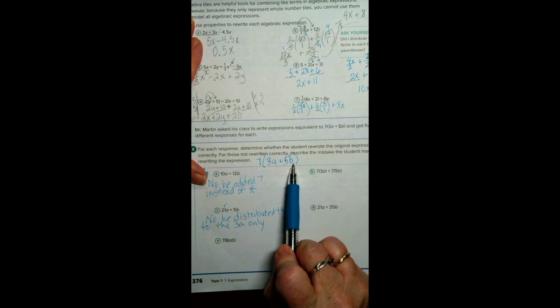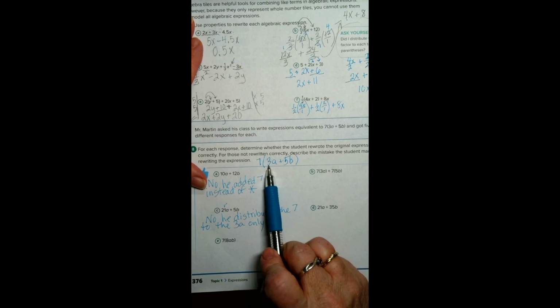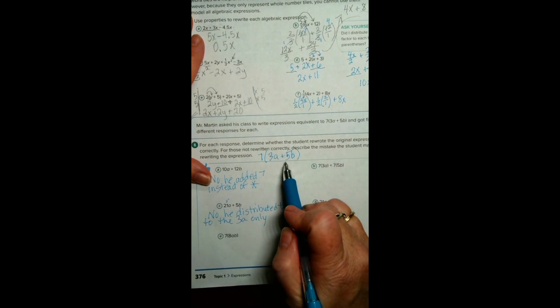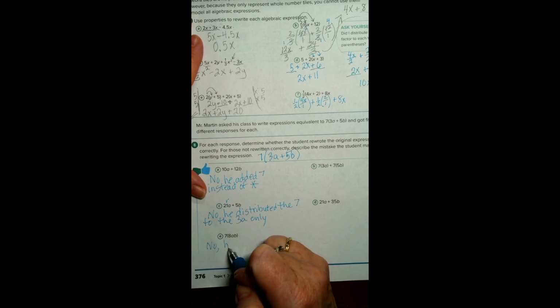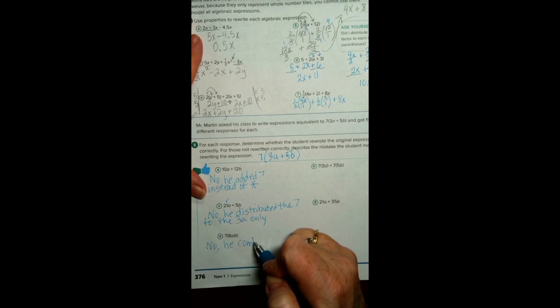So then 7 times the quantity of 8AB. Oh, so he just added those together. 3A plus 5B, he has 8AB. You can't do that. They're not like terms. So his is a no. He combined unlike terms.